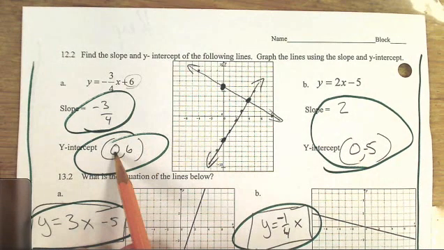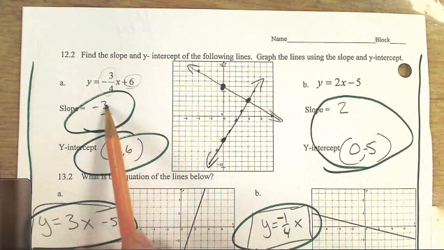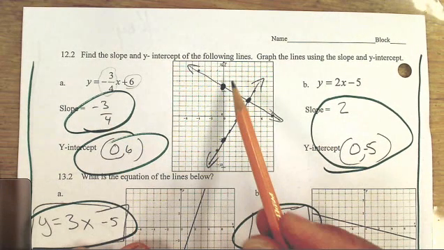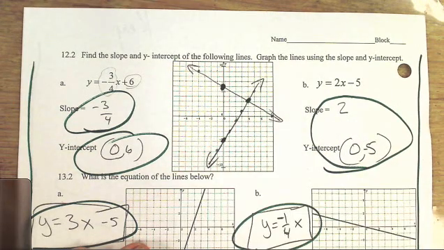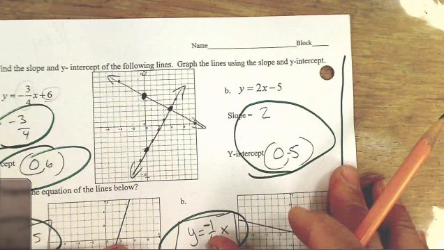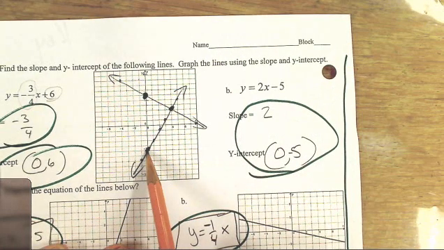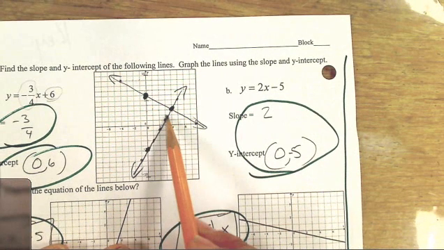Y-intercept is at 0, 6. Slope is the number that's next to the x, so that's -3/4, which is also called the coefficient. So you start off at 0, 6, and you go down 3/4. Or you can go up 3, but then you have to go back 4. -5. 0, -5, dot. Slope is 2. Go up 2/1, up 2/1, up 2/1, up 2/1.